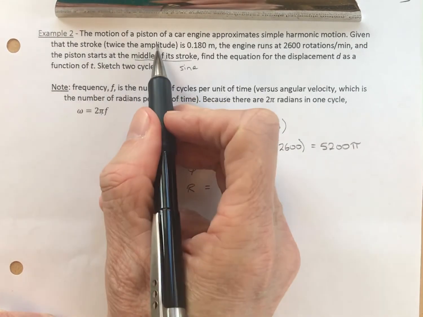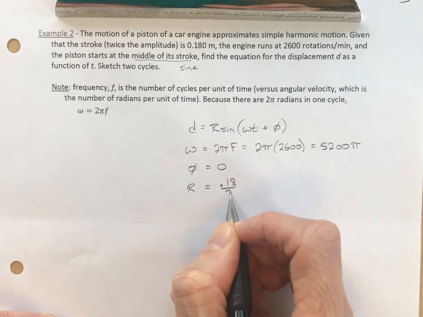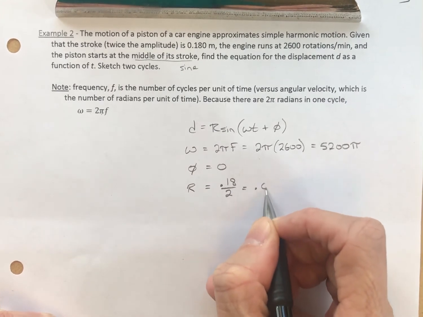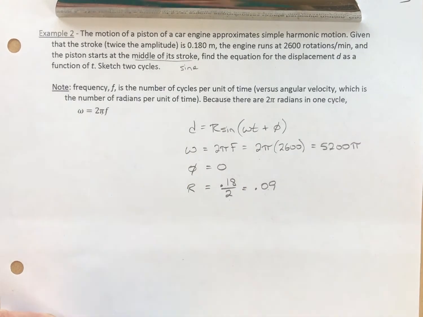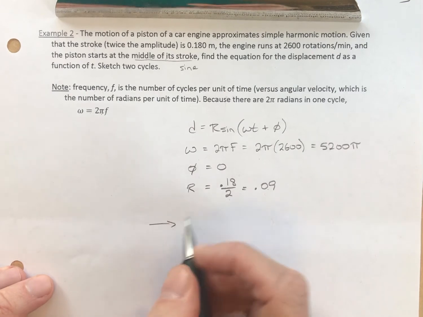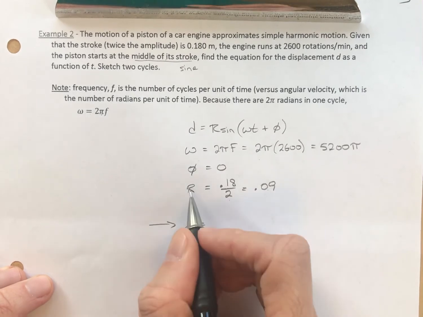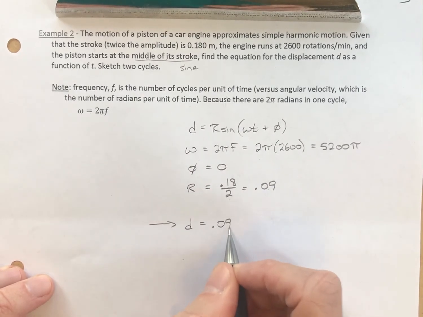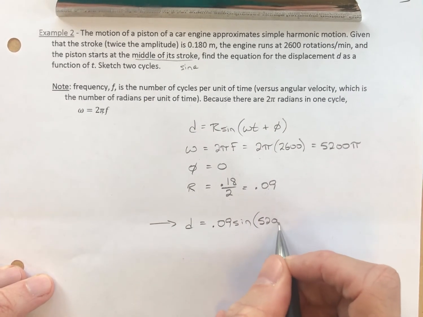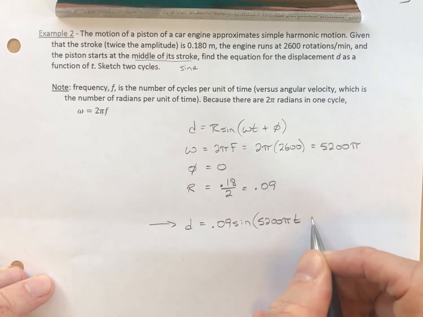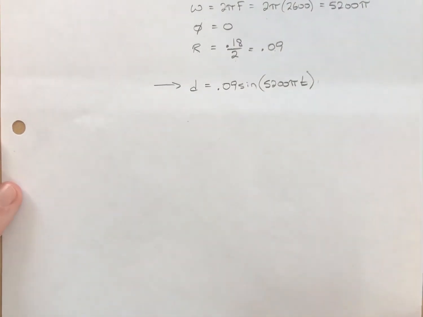And the stroke is twice the amplitude. So we have to take the stroke divided by 2 to get the amplitude. And the answer is 0.09. So 0.18 is 2 times this. Okay, we're in a good place. We have our equation because we have the value of our unknowns. d is equal to the radius, 0.09, times the sine of omega, which is 5,200 pi, times t plus 0. So we're all set right there. That's the equation. Let's do a sketch.